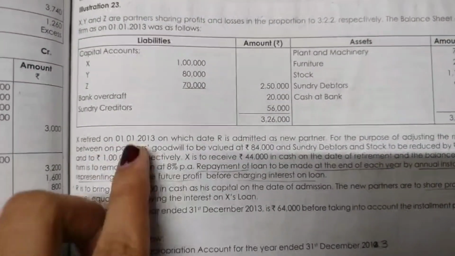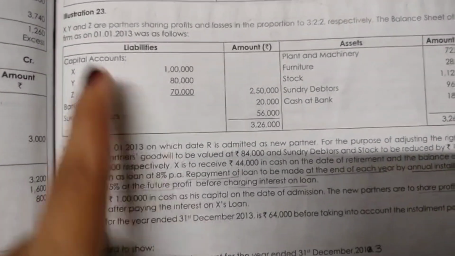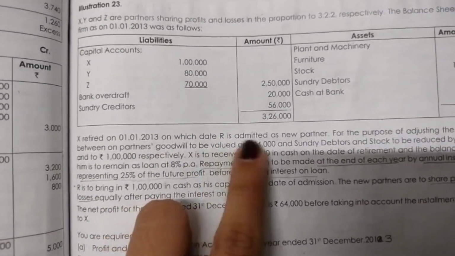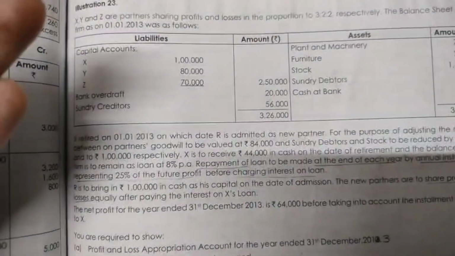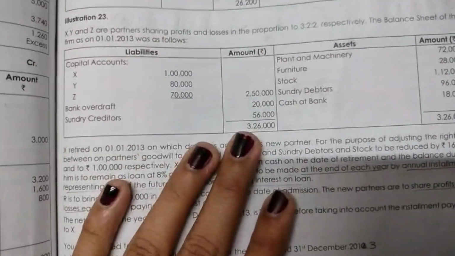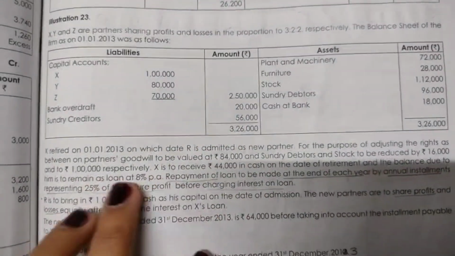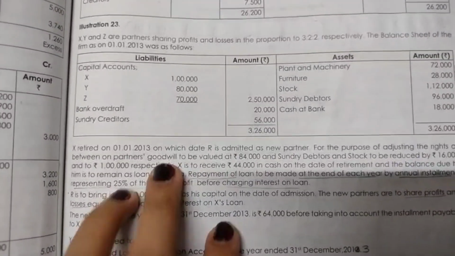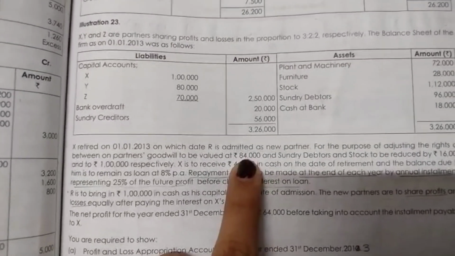X retired on 1st January 2013. So the same date on which this balance sheet has been given to us, on which date R is admitted as a new partner. So on the same date itself, R became a new partner. And for the purpose of adjusting the rights between partners, goodwill to be valued at 84,000. So goodwill should be valued at rupees 84,000.